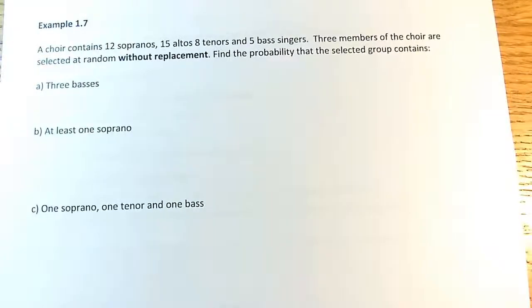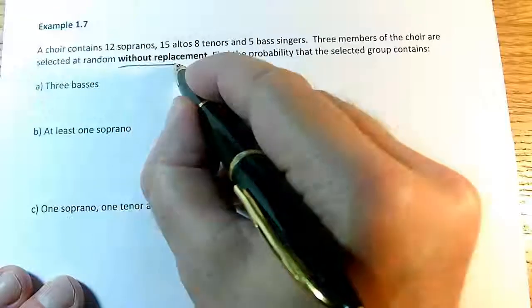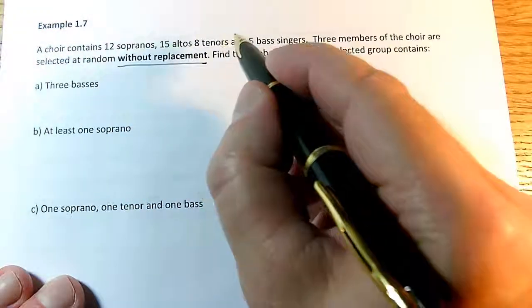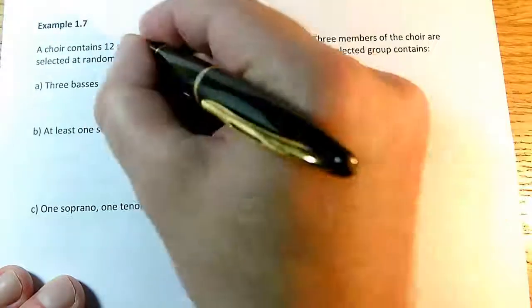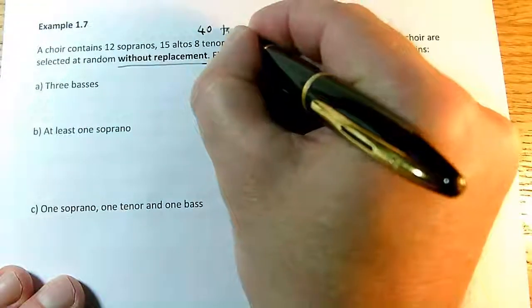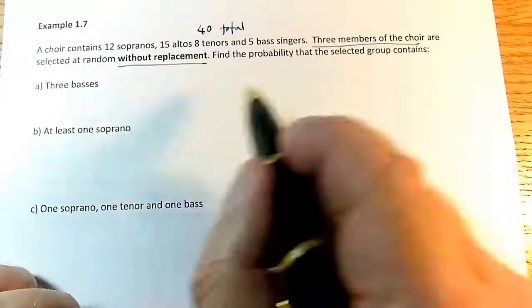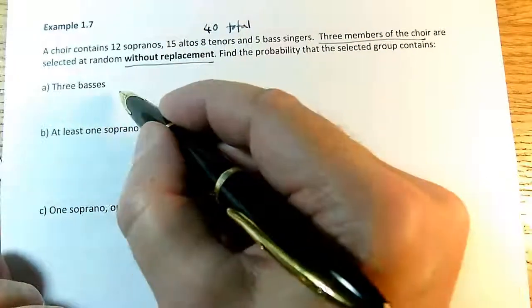Okay, we're going to finish with a big fat question about without replacement sampling. So we're choosing without replacement from this choir. Add up these numbers, 12 plus 15 plus 5 plus 8 is 40 singers, so I'll need that total of 40. And I'm choosing 3 members of the group at random, and I want them to firstly all be basses.